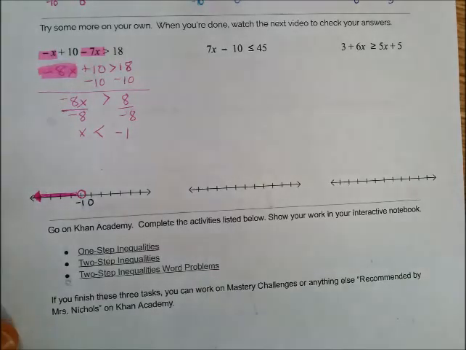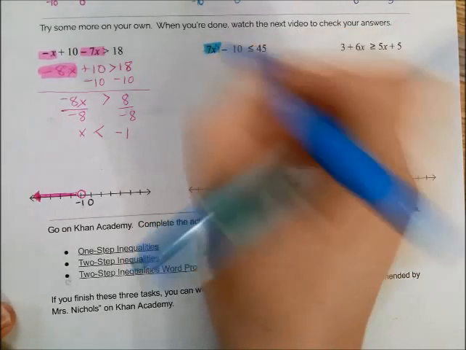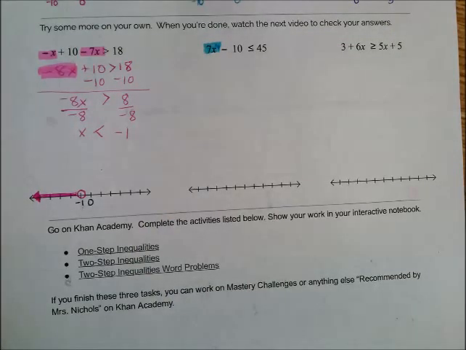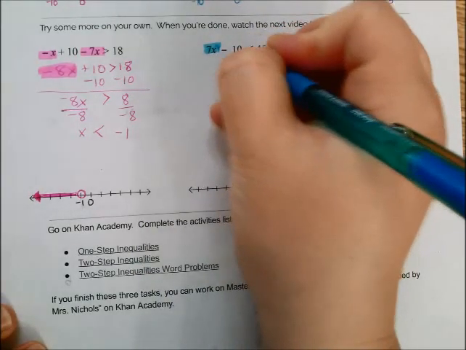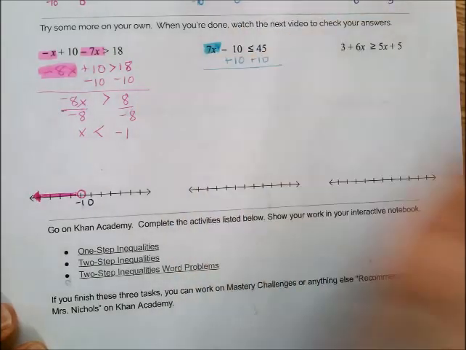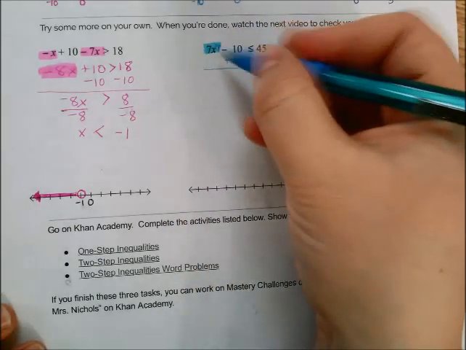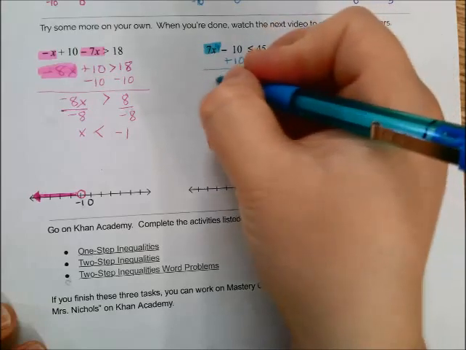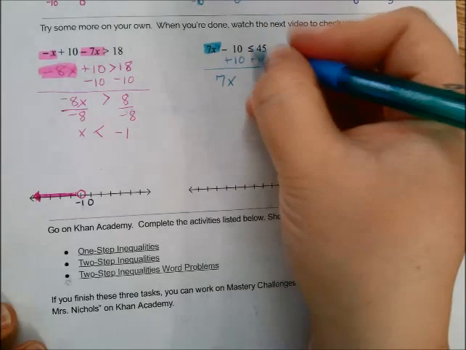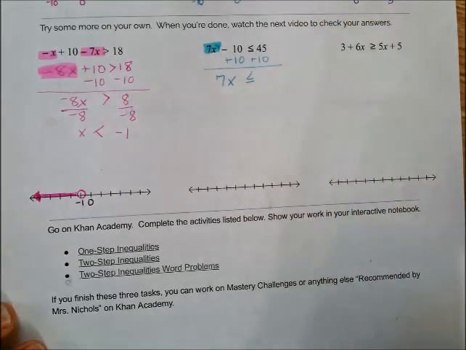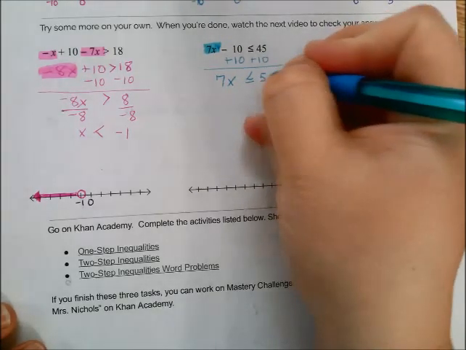Let's take a look at the middle problem. 7x minus 10 is less than or equal to 45. When solving this problem, I can't touch this 7x until that minus 10 is gone. So I'll start by adding 10 to both sides. When I do this on the left, 7x minus 10 plus 10, that just leaves me with 7x. Is less than or equal to, because I'm not multiplying or dividing by a negative. And then 45 plus 10, that's 55.